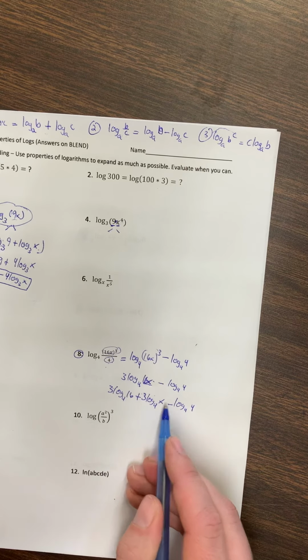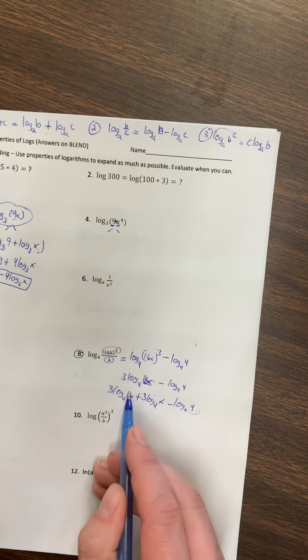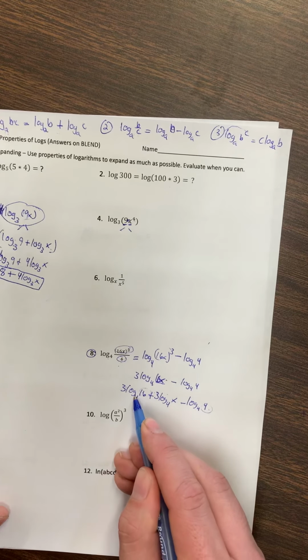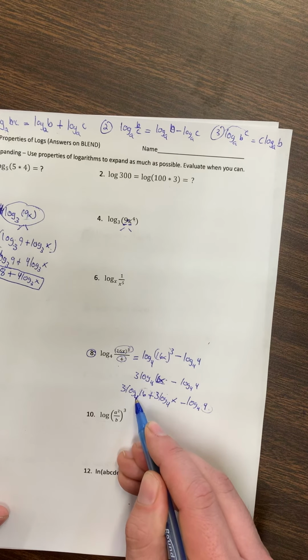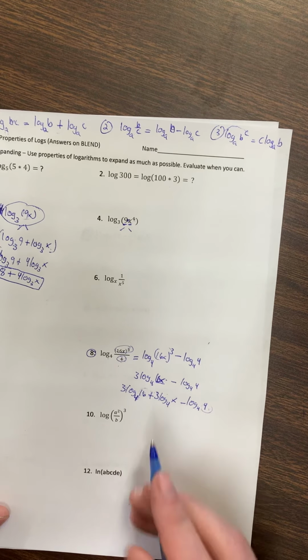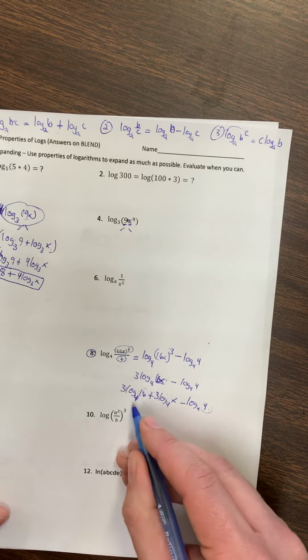There's no logs that can be split up on the inside of the log, so I'm not going to use my properties of logs anymore. Instead, I'm going to try to evaluate some things. I can do log base 4 of 16. 4 squared is 16, and that's what this is asking. What exponent goes on 4 to get to 16? So log base 4 of 16 is 2.